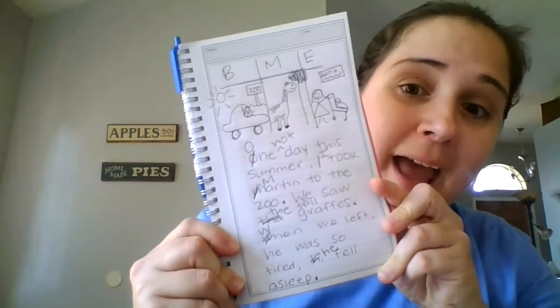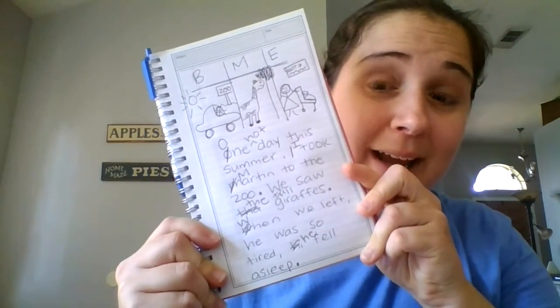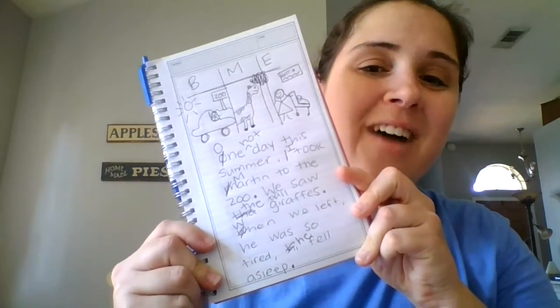We saw the, could I use a describing word for giraffes? We saw the tall giraffes. Tall giraffes. When we left, he was so tired, he fell asleep. I think that's pretty good. I've got some describing words. I've checked for capitals, punctuation, and spelling. So I'm just going to leave my writing like this, all marked up. And tomorrow, I'm going to come back and I'm going to make my final draft.